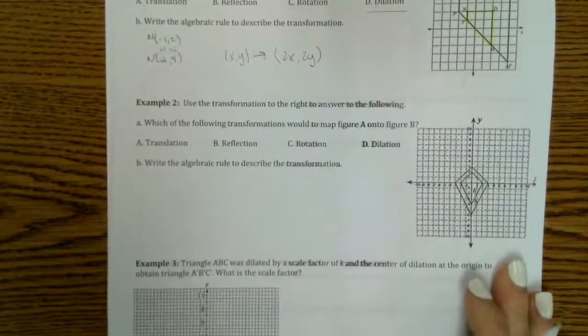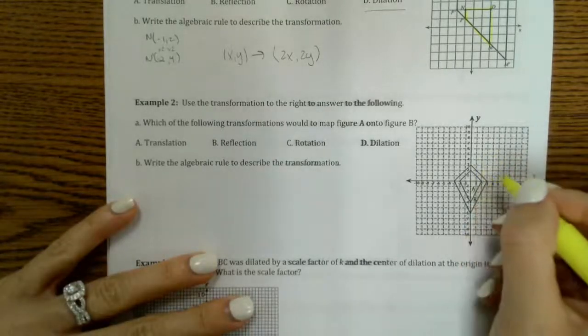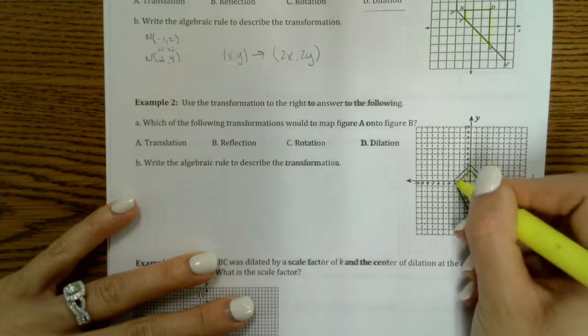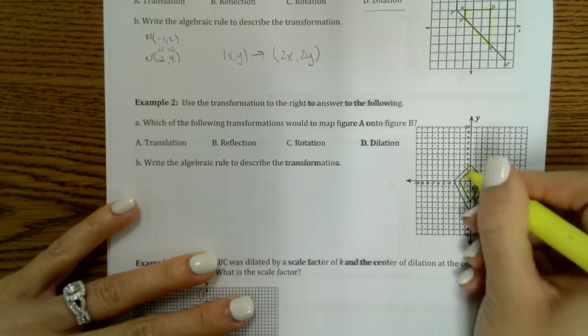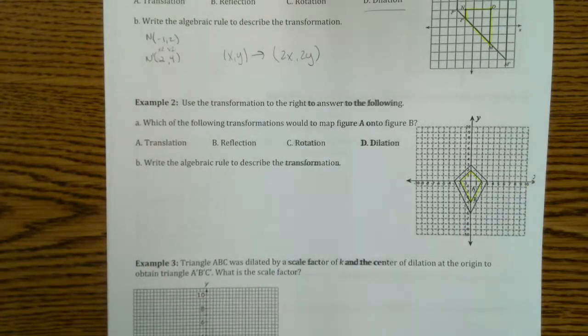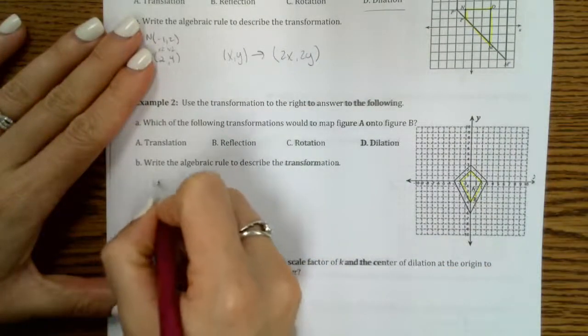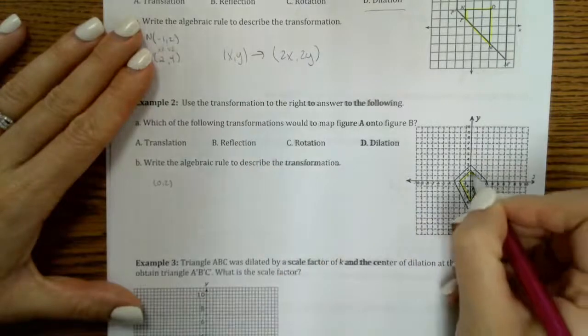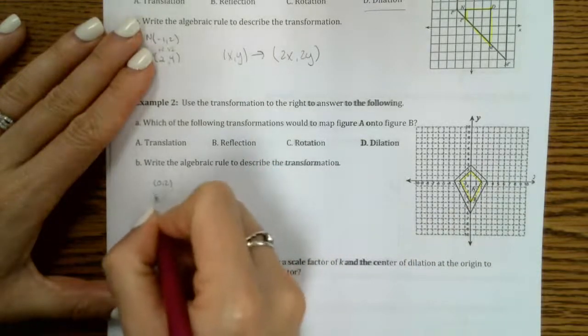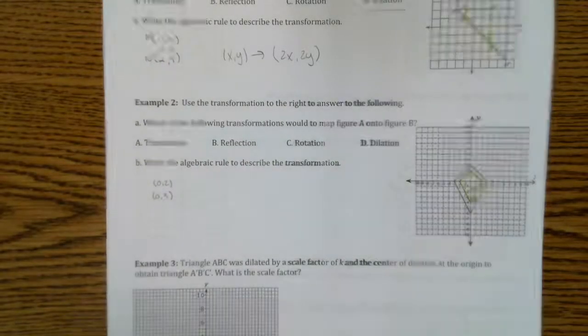Okay, example 2. Same thing, we want to tell if it's a translation, reflection, rotation, or dilation. Okay, so it looks like here is our first image. Okay, so if you look at our first image, it's smaller, and the second image is bigger. So if we look at this point here, that point is at 0, 2. Okay, and the resulting is at 0, 3.